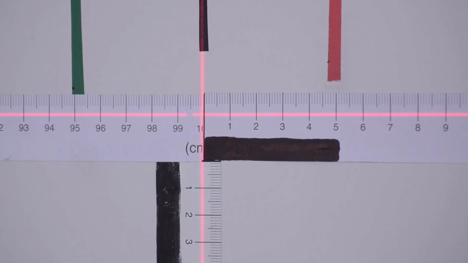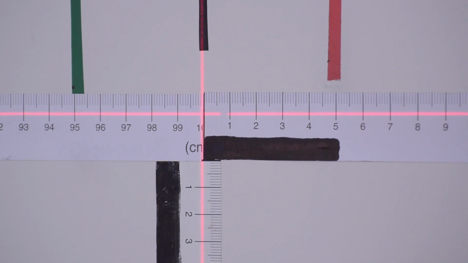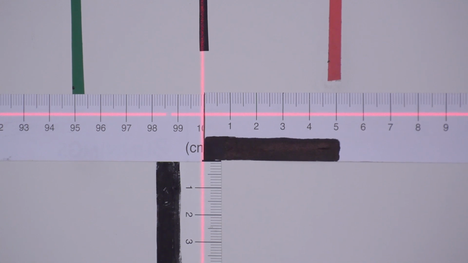We have our shadow on the, excuse me, the shadow on the red side is wider than the green side, which is looking good for anti-clockwise.